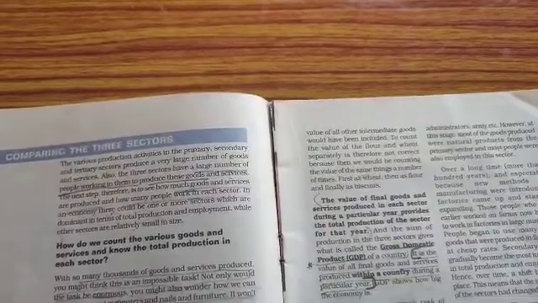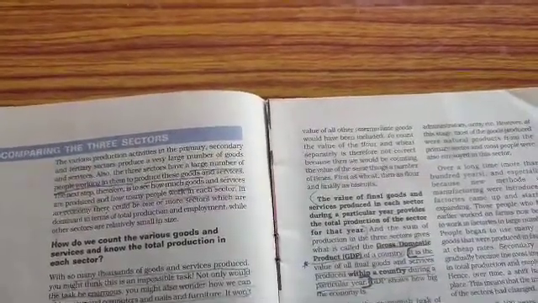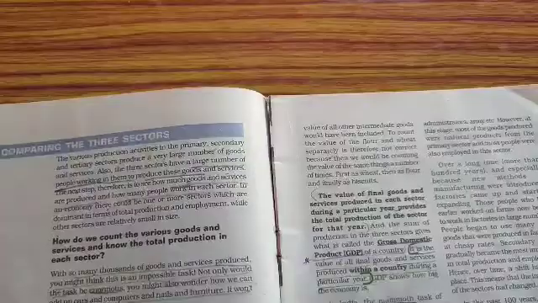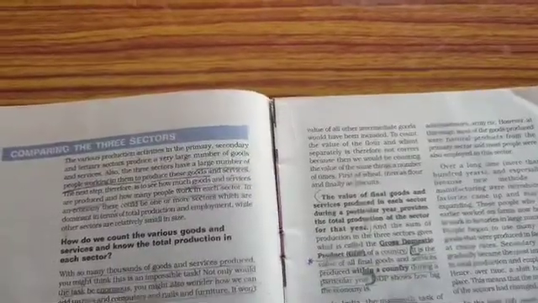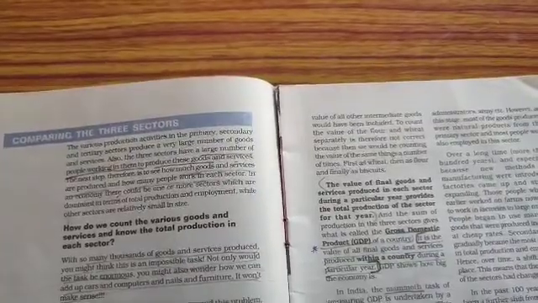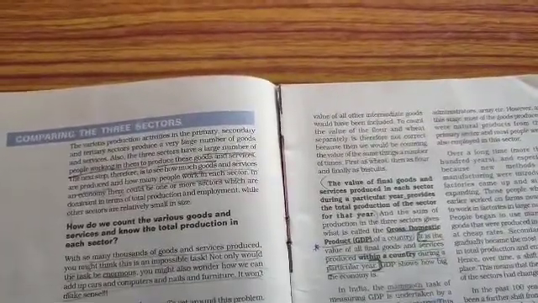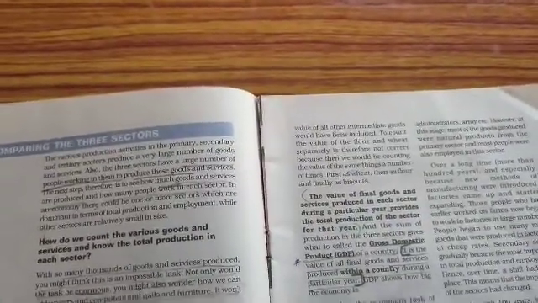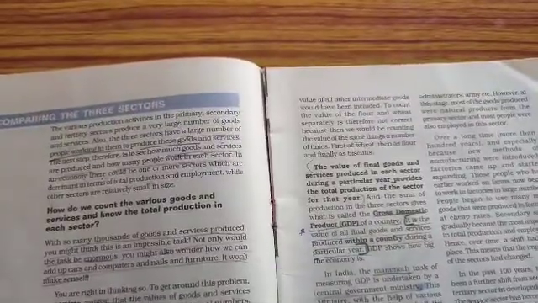It is the value of all final products and services produced within a country during a particular year, that is called GDP, and thus we come to know about the gross domestic product of our country for the particular year.